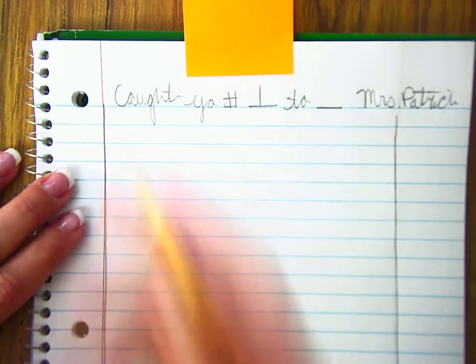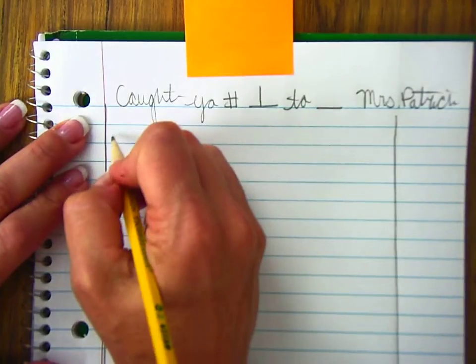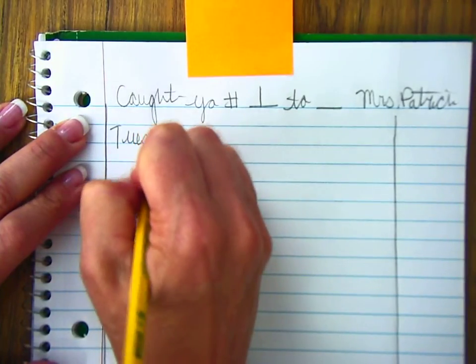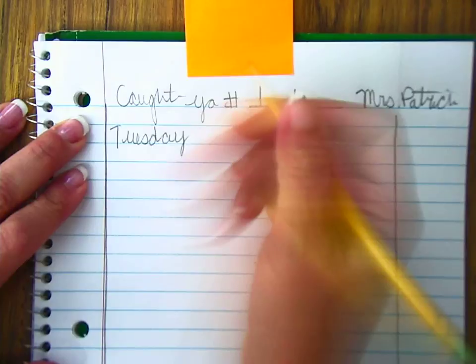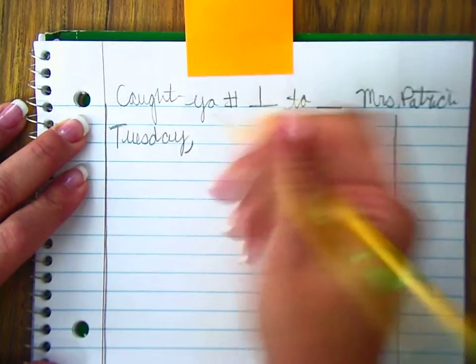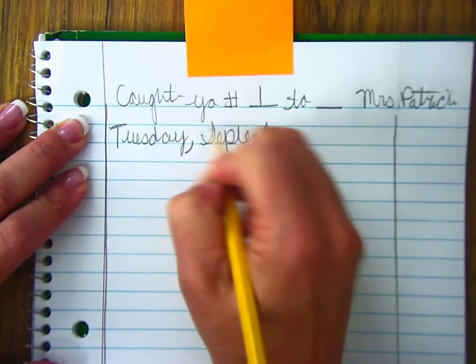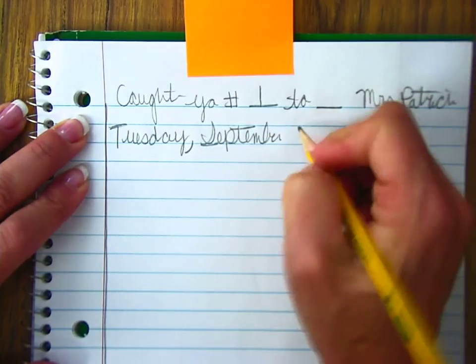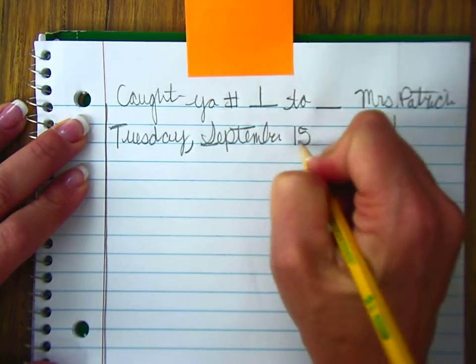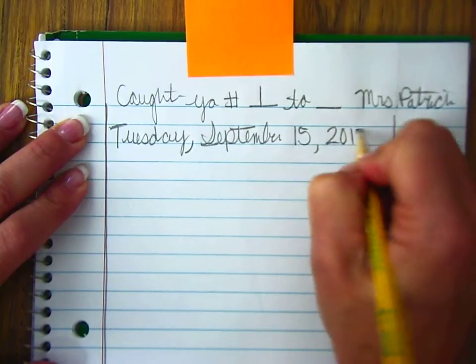I'm also going to require this year that you start off with the date. So today is Tuesday. Notice Tuesday is capitalized. It's a proper noun, with a comma. The day of the month, September. Again, September is capitalized. It's a proper noun. The date, 15th, and a comma, and the year, 2015.